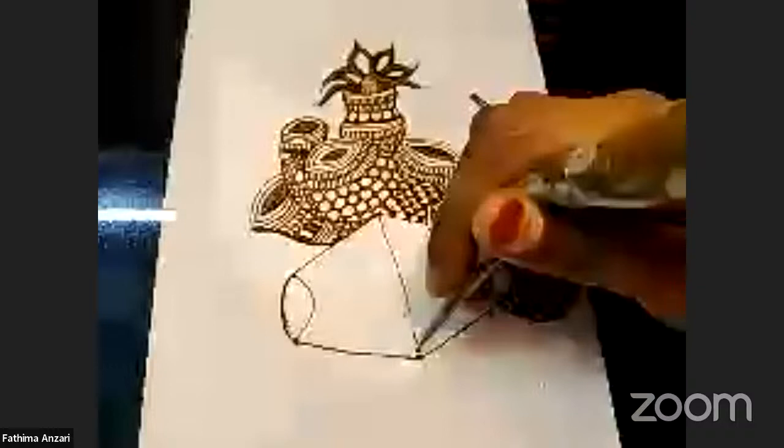Now I'm gonna give a line on top, another line on the opposite side also. Same goes to this side. Okay, so both the sides we have filled.